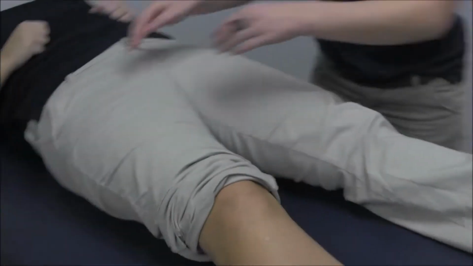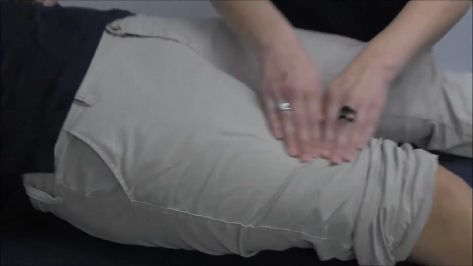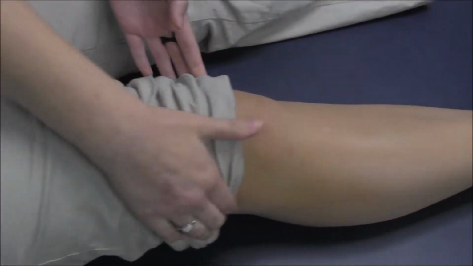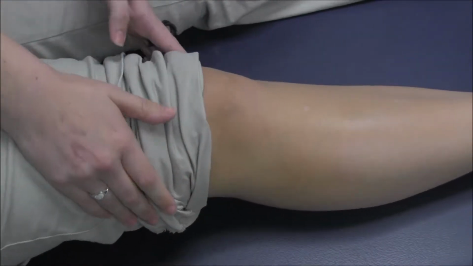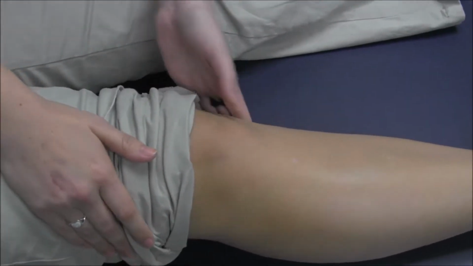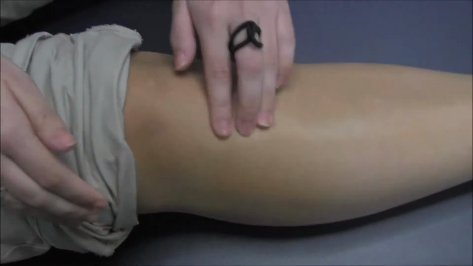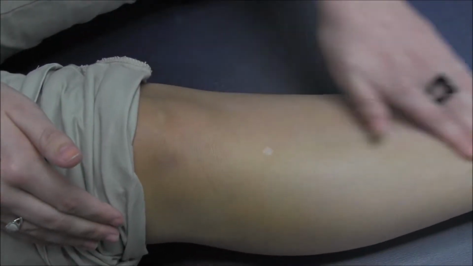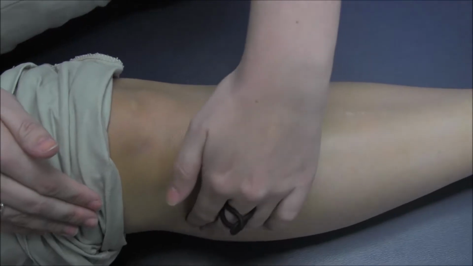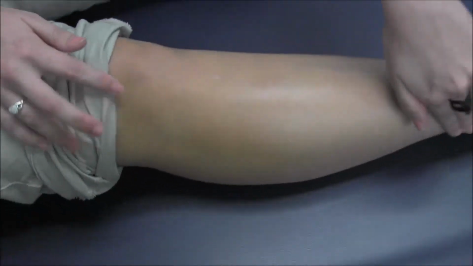For bony tissue, you have the femur, the adductor tubercle, pes anserine, Gerdy's tubercle, tibial tuberosity, tibia itself, fibular head, and the fibula itself.